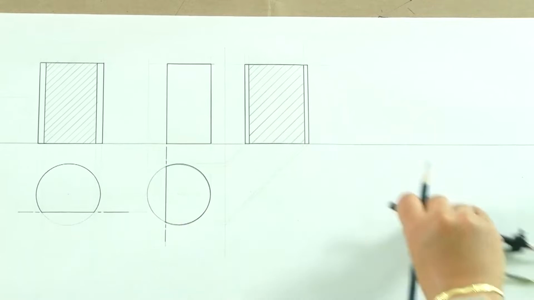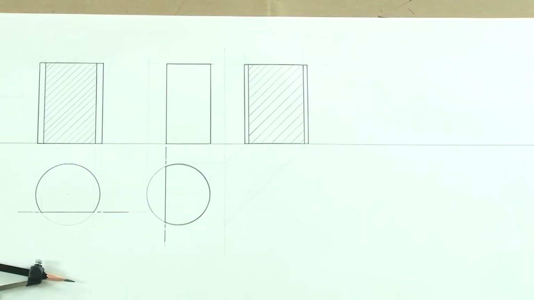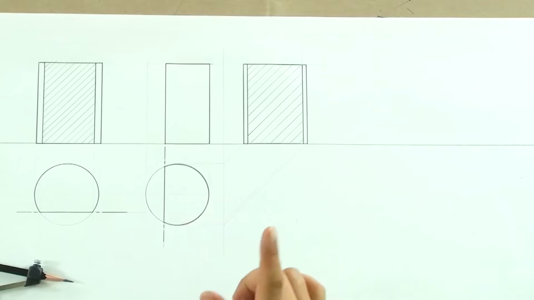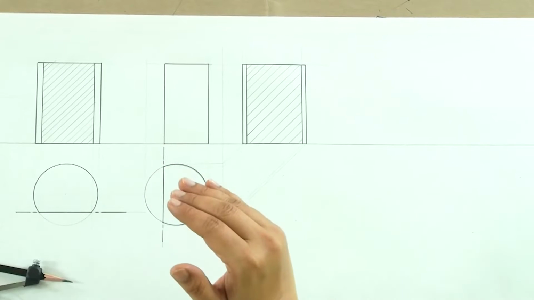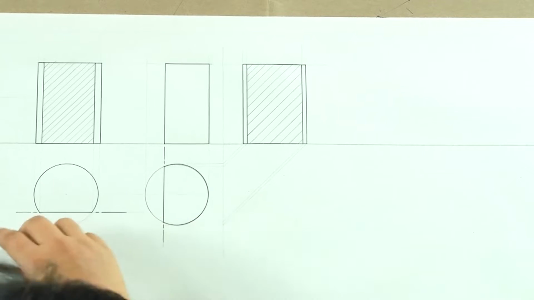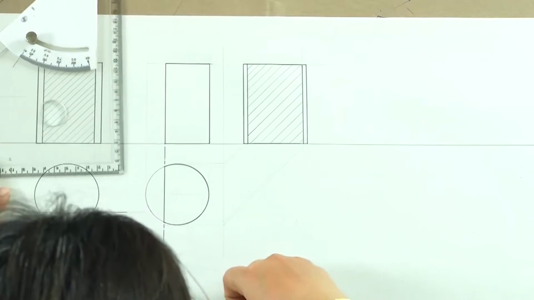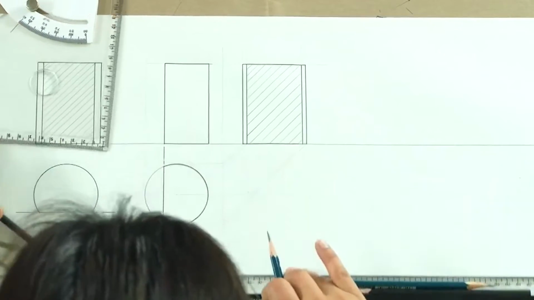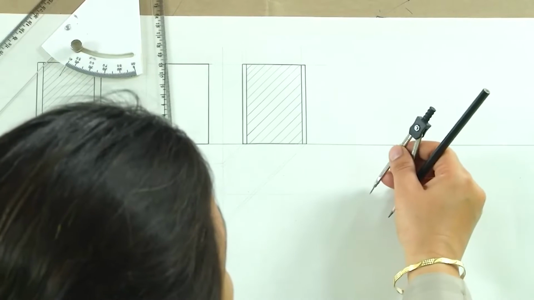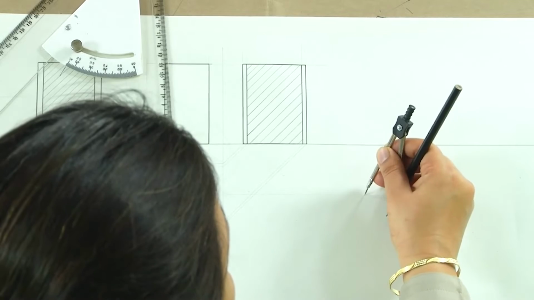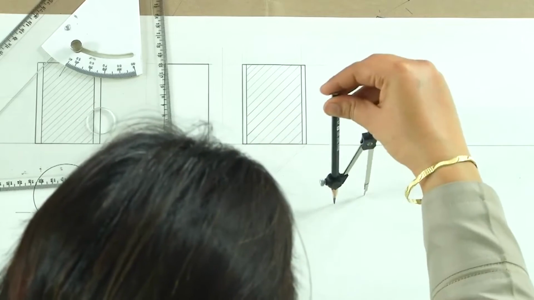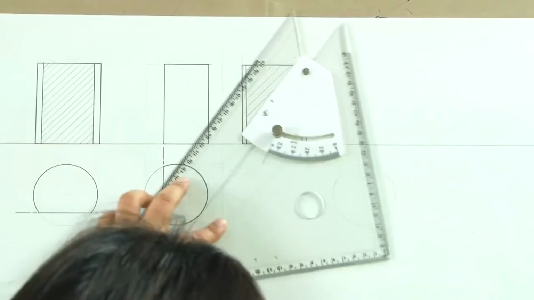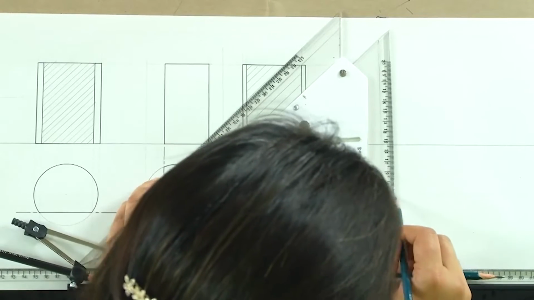Now, let us look at the third case where the cylinder is being cut by a plane which is perpendicular to VP and inclined to HP, and I am continuing with the same condition here, assuming the same cylinder, so that the case is clear to you how the difference is being brought. So, this is the original cylinder that we have been considering for all these sections.